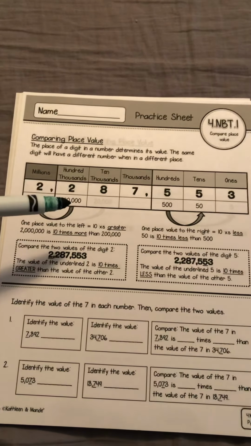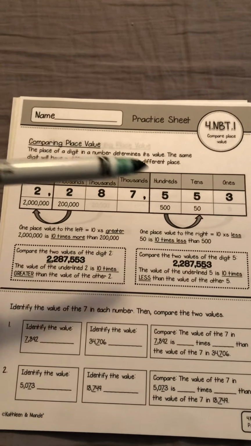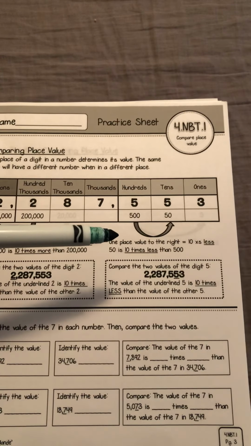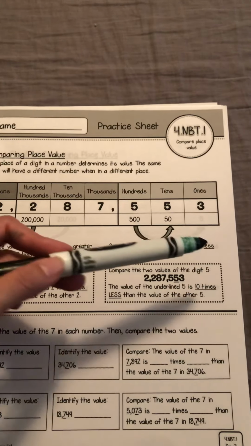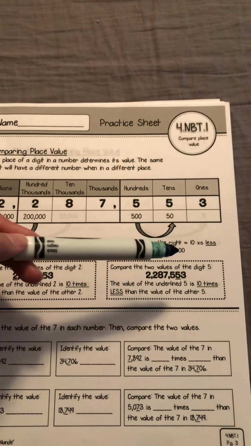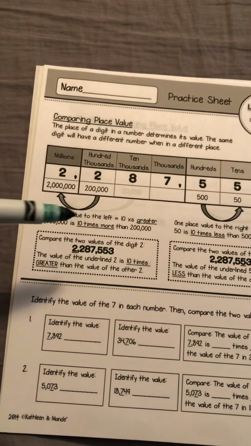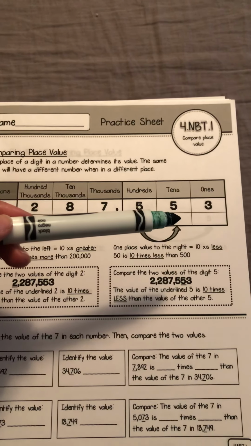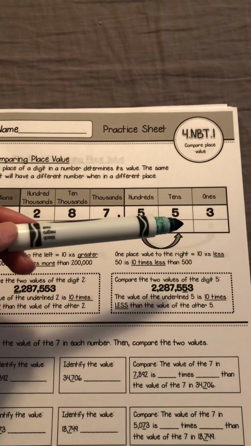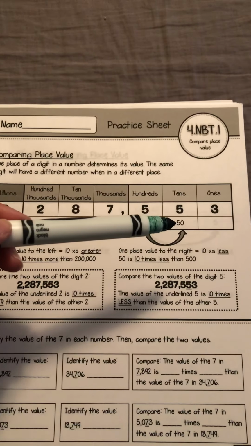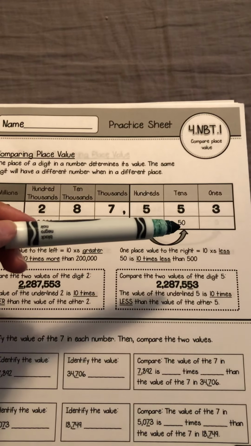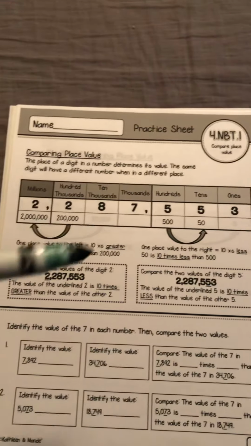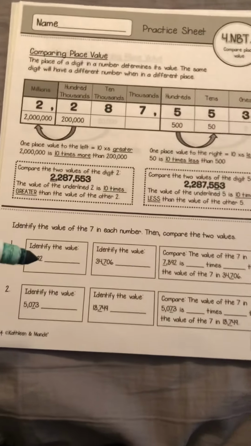We could also do the reverse, and I'm going to talk about that over here. One place value to the right, again, equals 10 times less. So if we're going from here to here, 1 to the left, that would be 10 times greater. But if we're going from here to here, 1 to the right, that would be 10 times less. So if we're looking at 50, that is 10 times less than the 5 in the hundreds place, which is 500, okay?